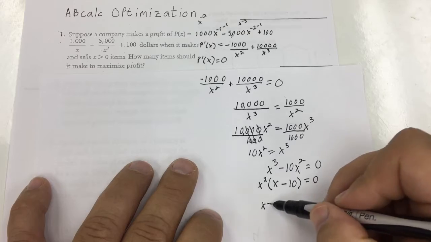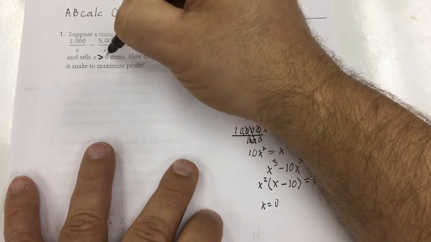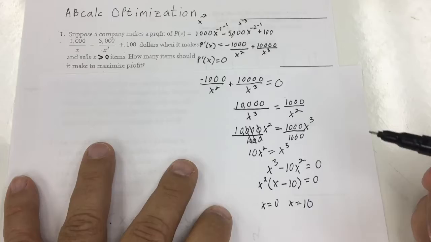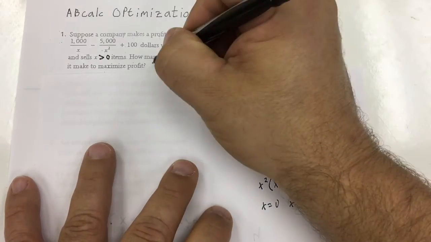So my two solutions are x equals 0, but notice in the problem, it says x has to be greater than 0 items, or x equals 10. So how many items should it make to maximize profit? The answer is 10 items.